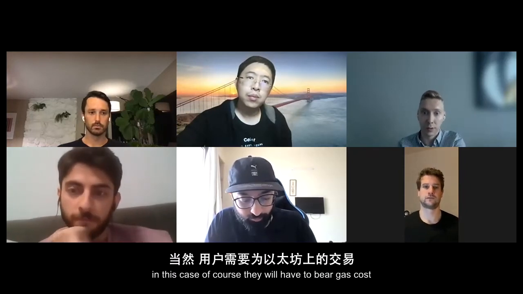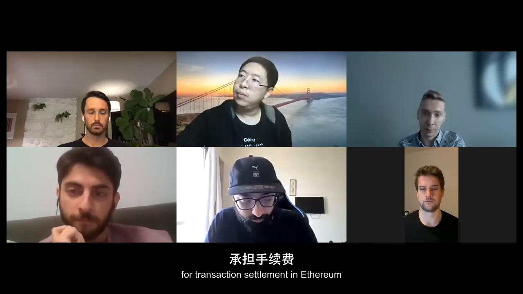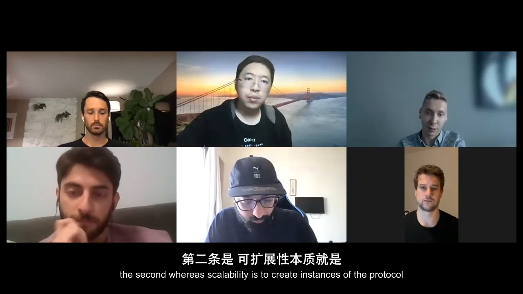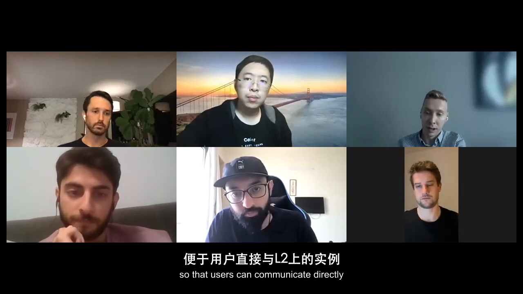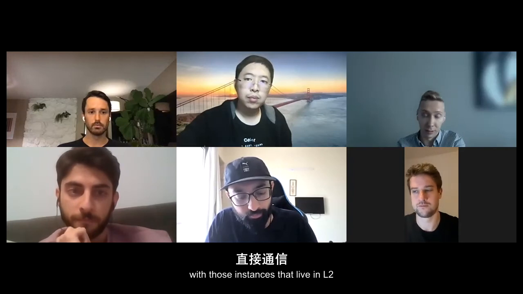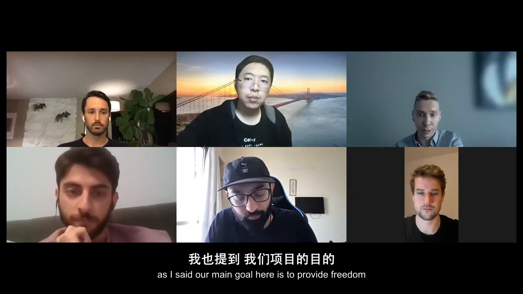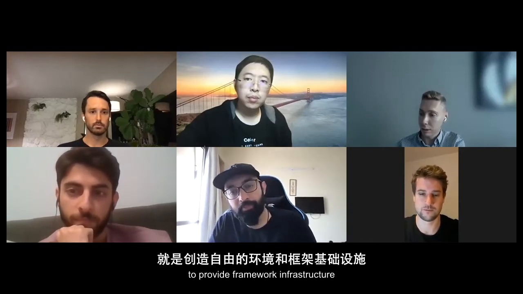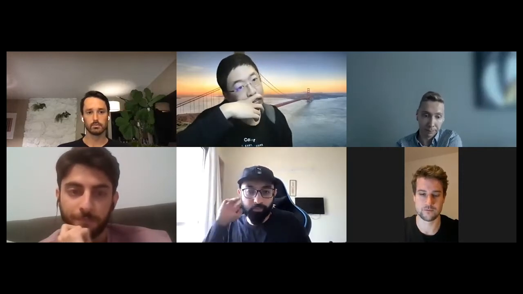And in this case, of course, they will have to bear gas costs for transaction settlement in Ethereum. And the second way of scalability is to create instances of the protocol in other blockchains so that users can communicate directly with those instances that live in layer 2. And yeah, as I said, our main goal here is to provide freedom, right? To provide a framework, infrastructure, so that everyone can choose the place to live in.